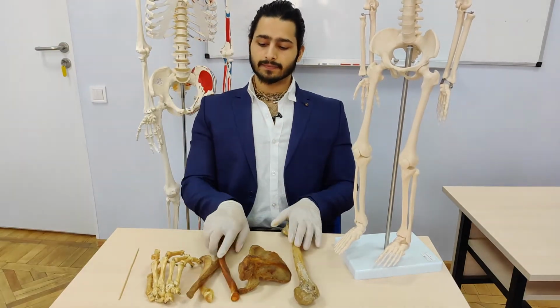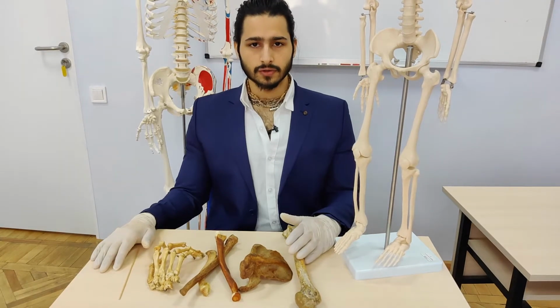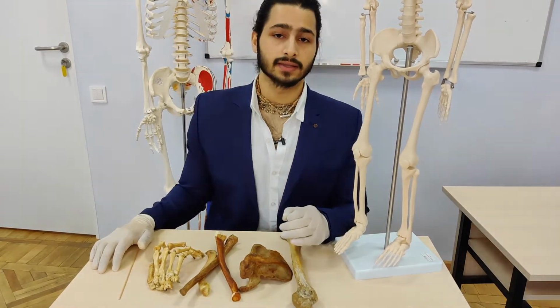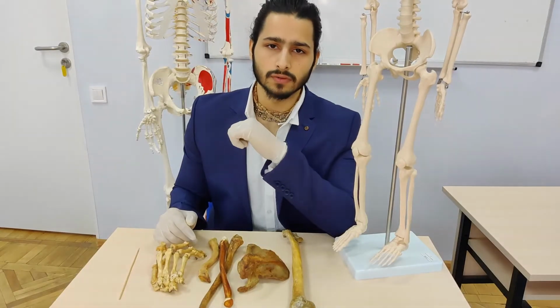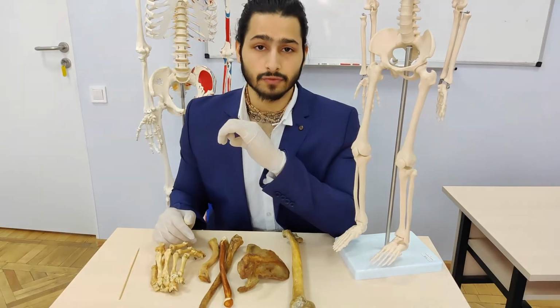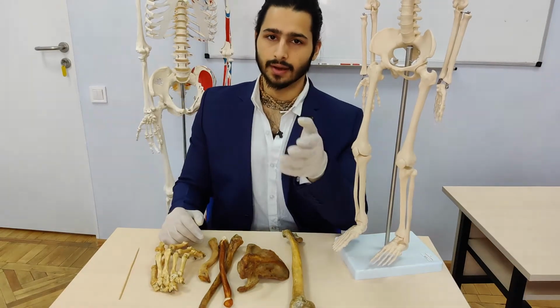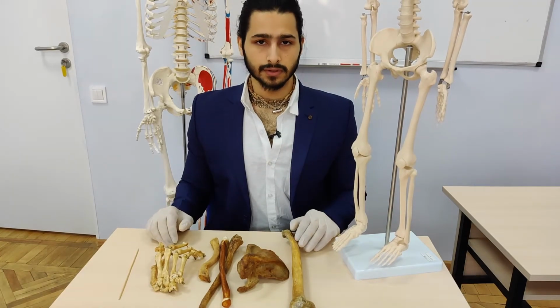In fact, all the bones that you see here are the bones of the upper limb, and you guessed it right, this video is about the upper limb. Do you know how many bones we have in the upper limb? Well, we have 64 bones. In case you didn't know, now you know. And each side comprises 32 bones.